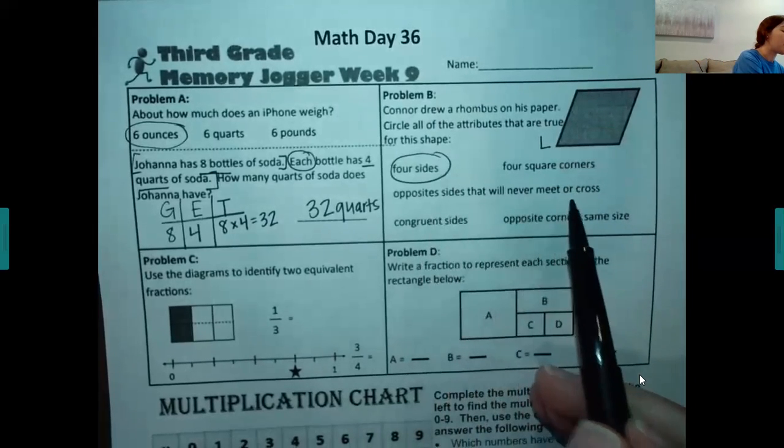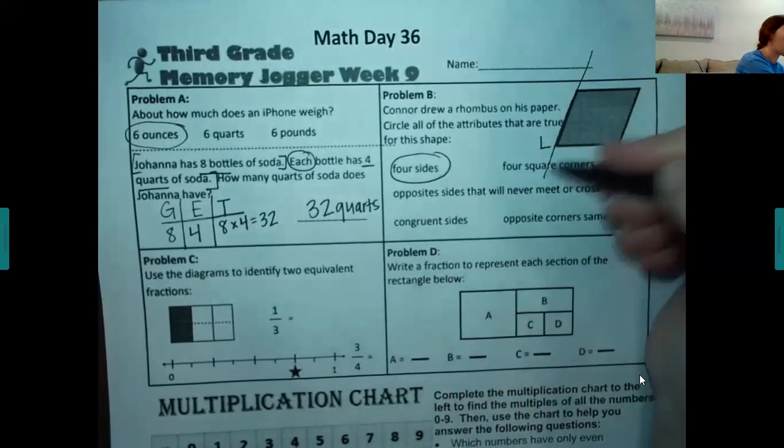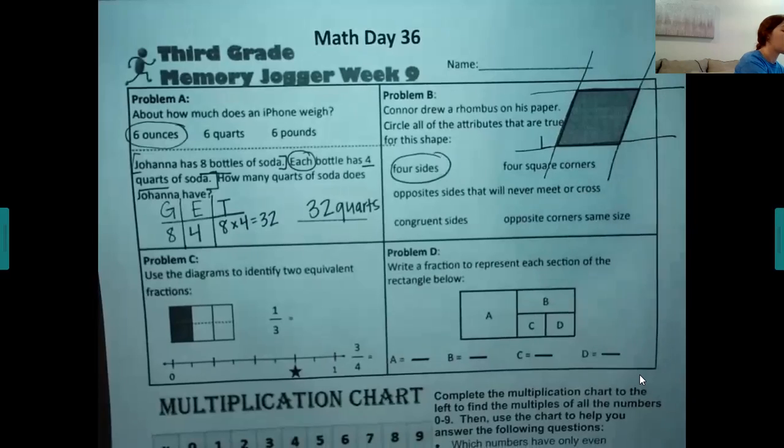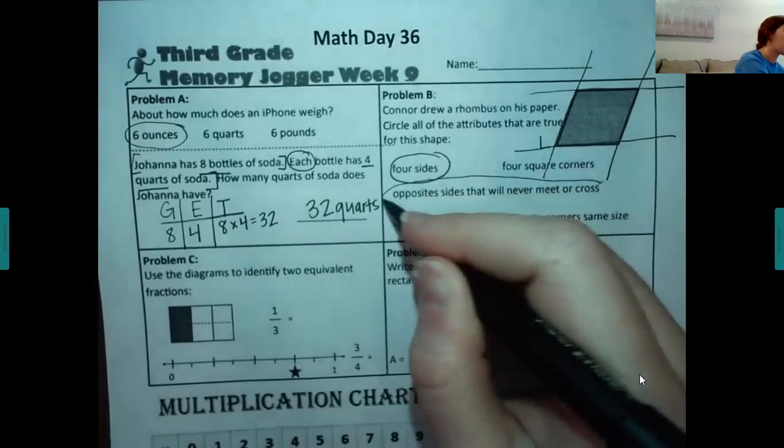Opposite sides that will never meet or cross. If I were to extend these opposite sides out, I see that they are never going to touch or meet. So that is true. Those lines are parallel.